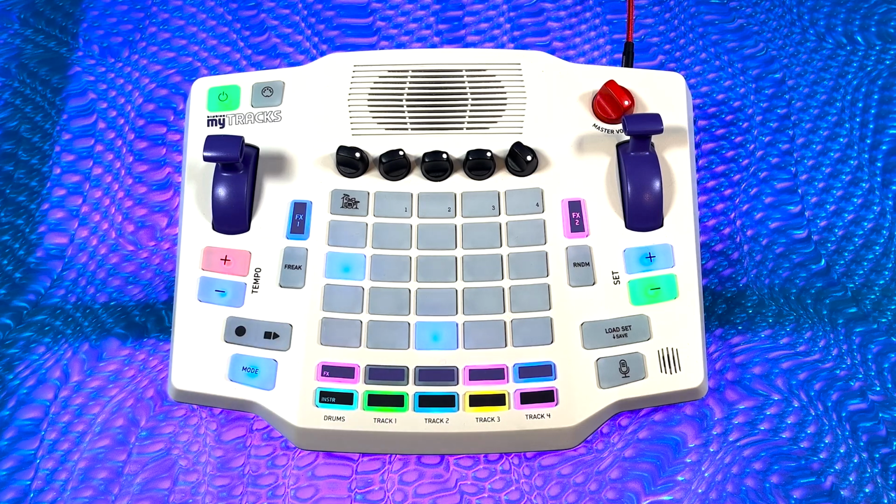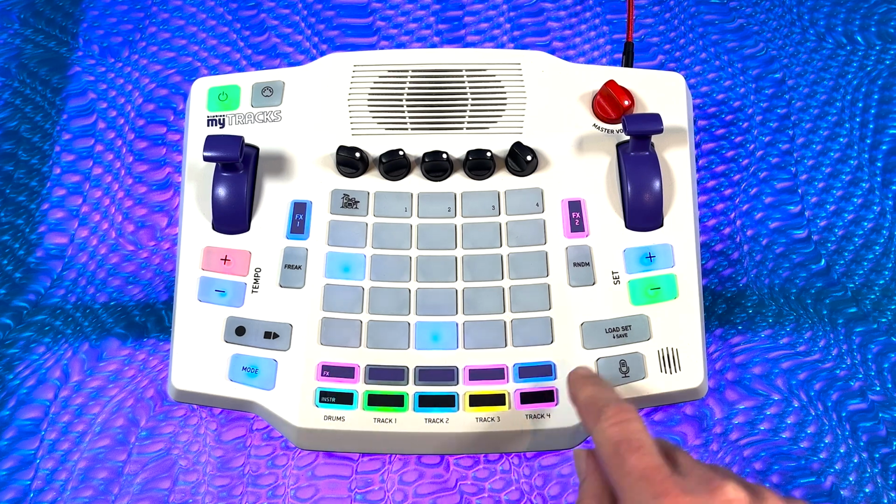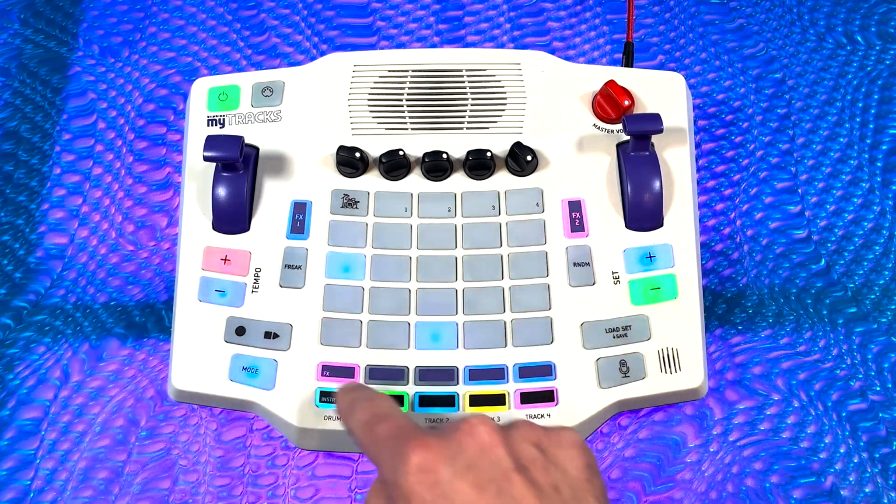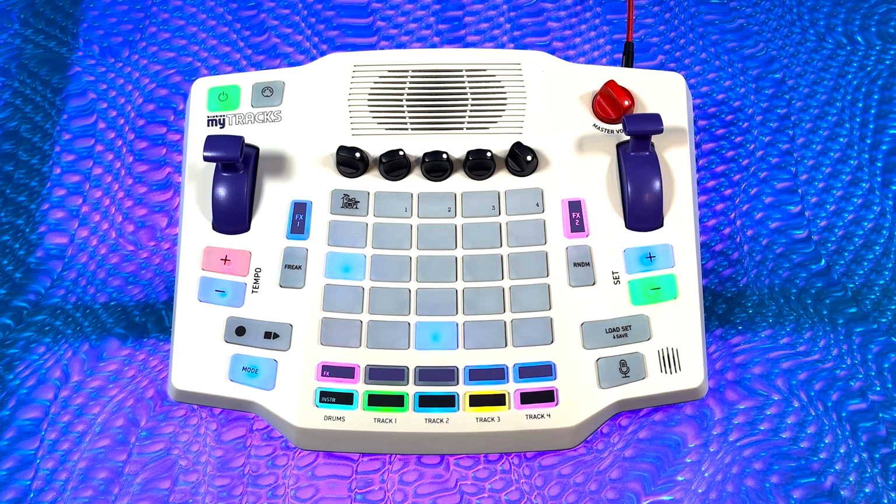The randomize button basically randomizes all your instruments, all your effects settings, the effects processors, and which clip is playing, and also randomizes a set for you. And I'll go through all those details now.